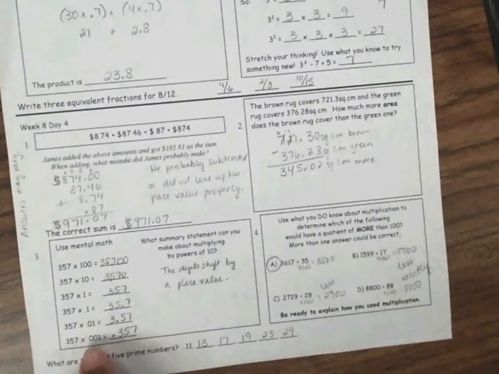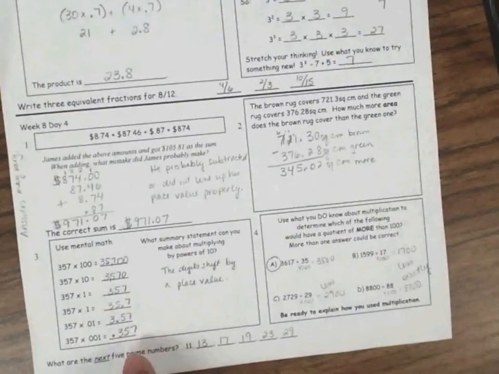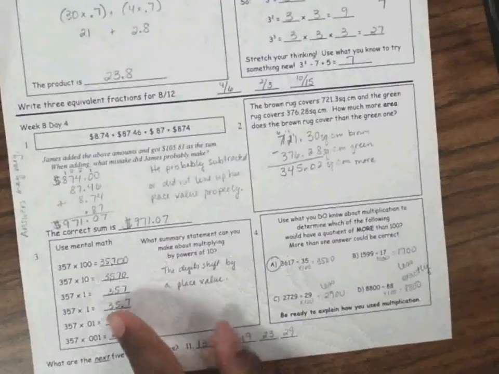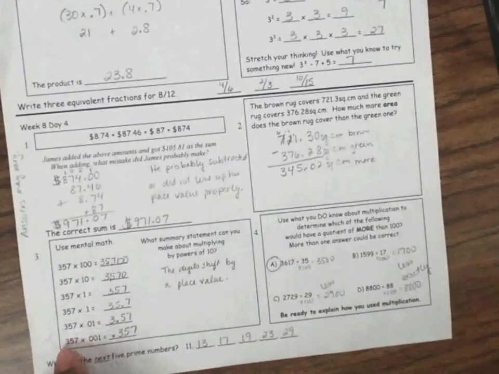And times 1,000, I have 357 thousandths. Notice that my digits shift from the left to the right.